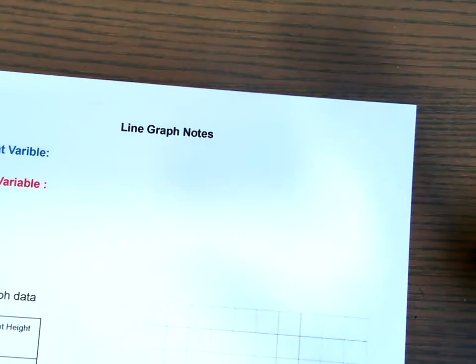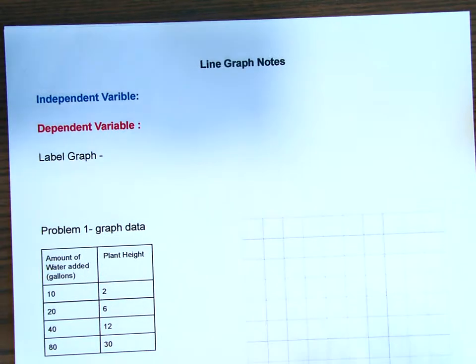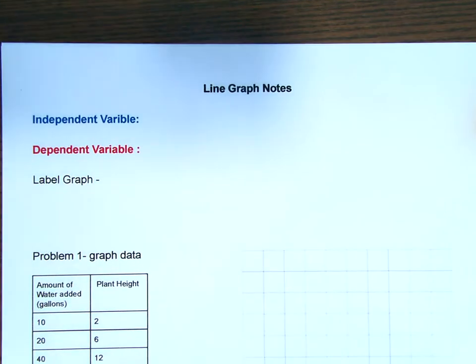Okay, so for today's lesson, I'm going to go over a couple of basic things, and I'll show you guys two examples, and we'll go from there.